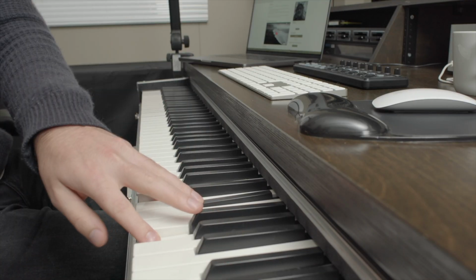Really fantastic piano sound there as well. Really light and airy as well. You can really hear the glossy and resonant tone there.